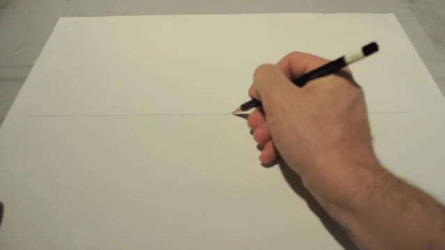The first thing we're going to do is draw a diagram based on one vanishing point, similar to what we did in class. So you want to start with the horizon line. Feel free to use a ruler to do this. And then we are going to place our vanishing point in the center. This is for simplicity's sake.